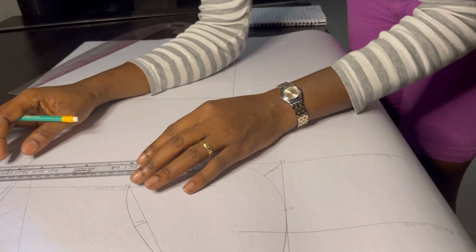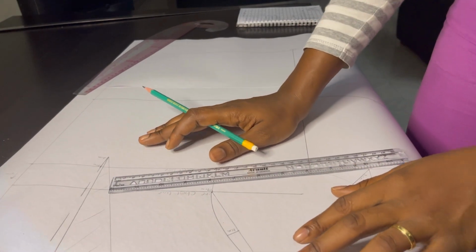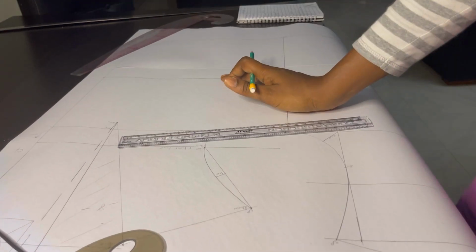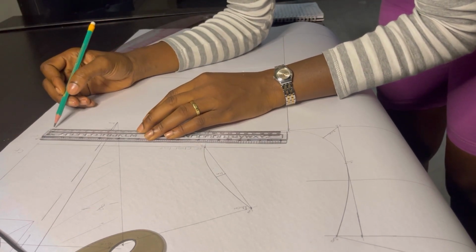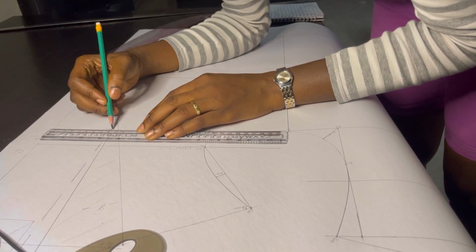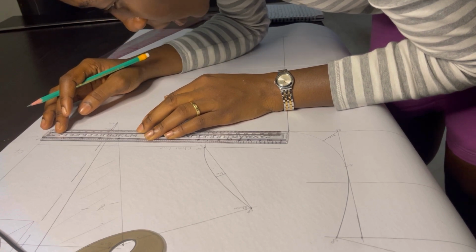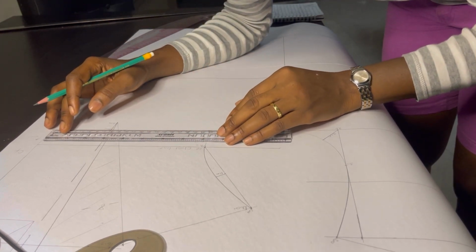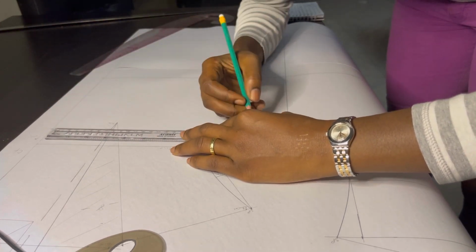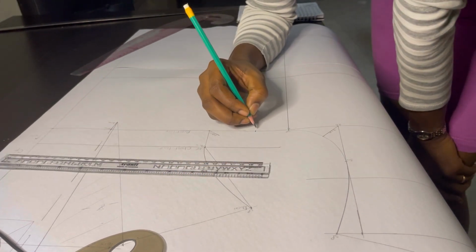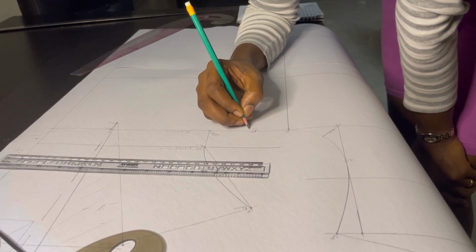So from here, you start from CB, getting to this dart, that you jump it to the other side. So this is 8.2, you jump and continue from 8.2 at that leg till you get 26. So this is 26. This is my front UP, 26 cm.